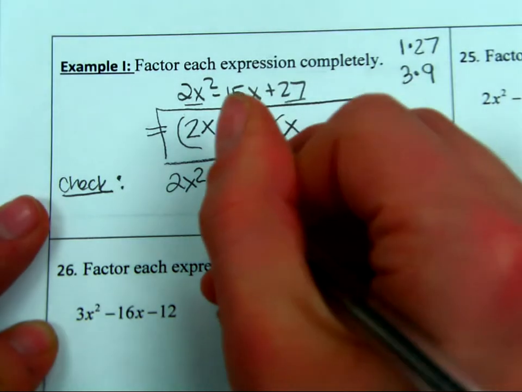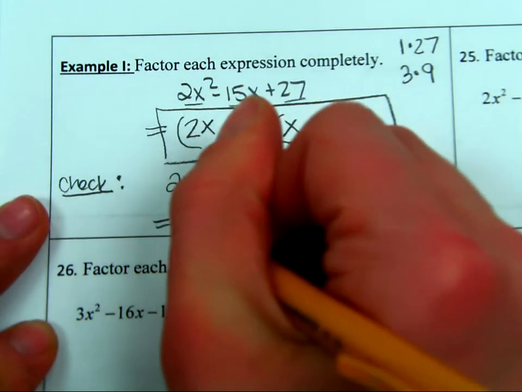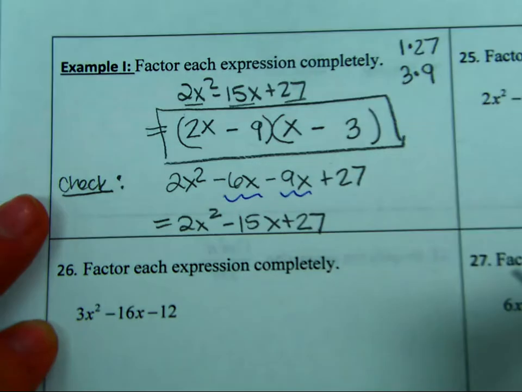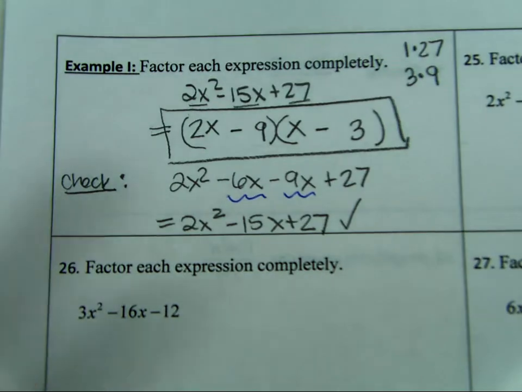You could then add your like terms. Negative 6 and negative 9 is negative 15. So you end up with 2x squared minus 15x plus 27. Take a good look. Is that what you started with? If it is, you know that you did it right.